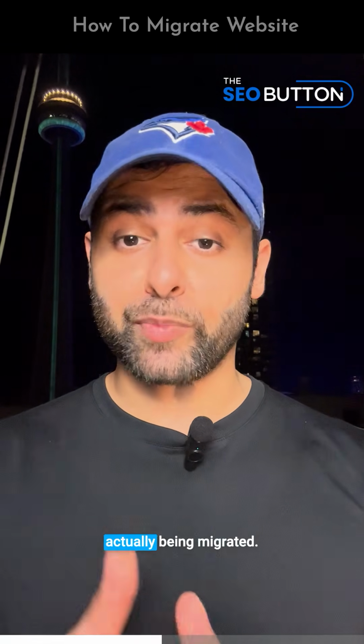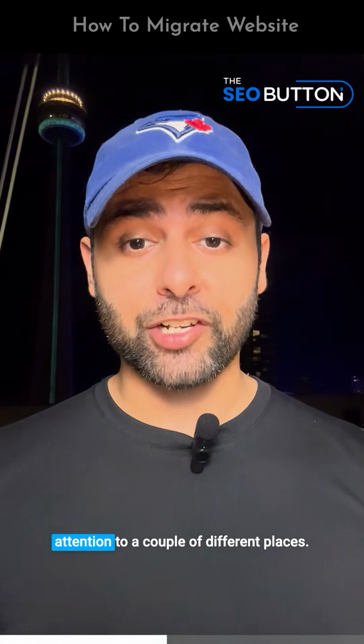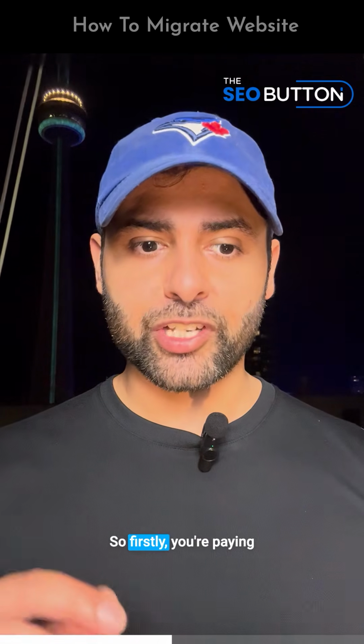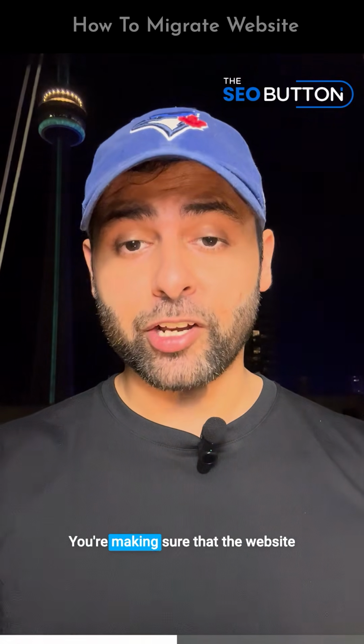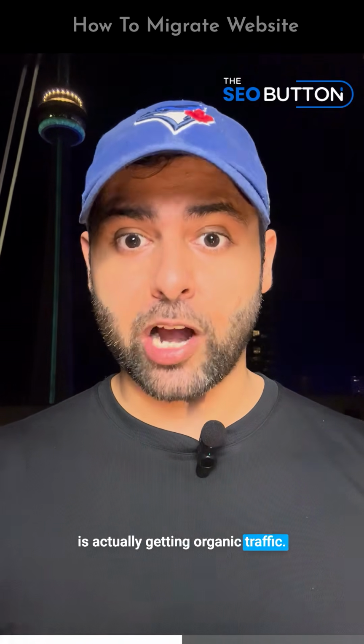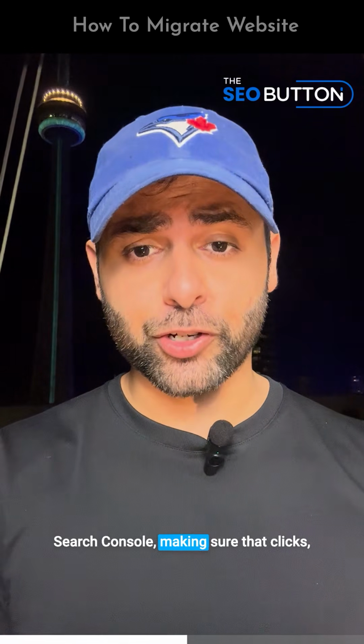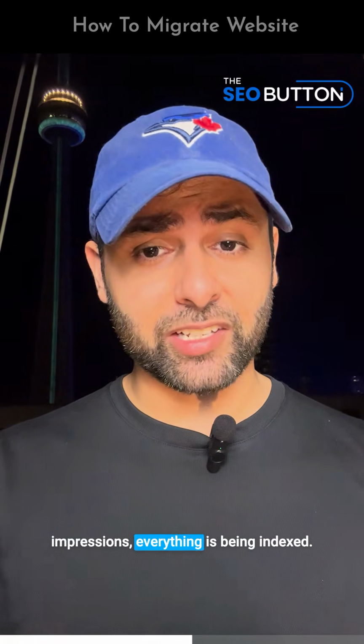This is when the website's actually being migrated. It's very important you're paying attention to a couple of different places. Firstly, you're paying attention to Google Analytics, making sure that the website is actually getting organic traffic. The other place you're looking at is Search Console, making sure that clicks, impressions, everything is being indexed.